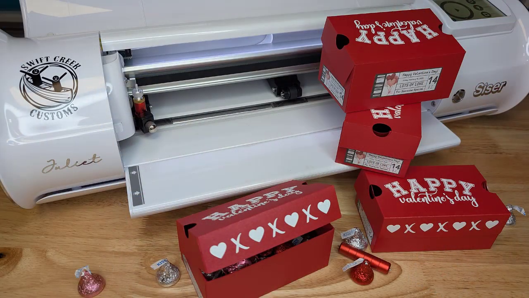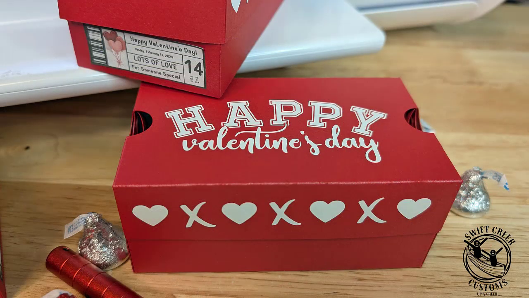There's a look at all the boxes that I did create for this project, and I fill those with candy and leave them for my family on Valentine's Day.